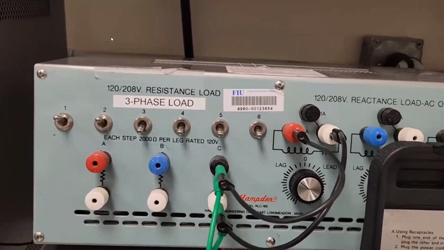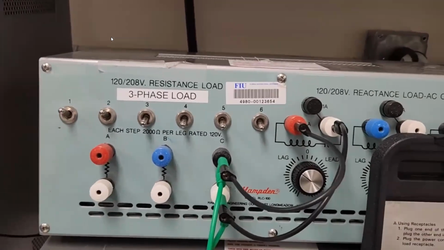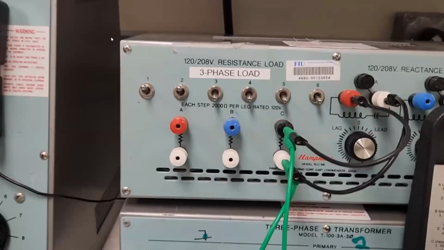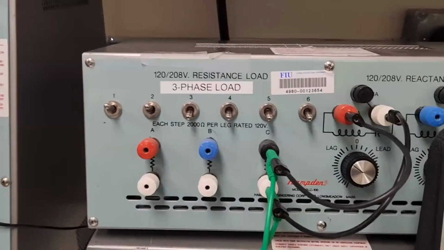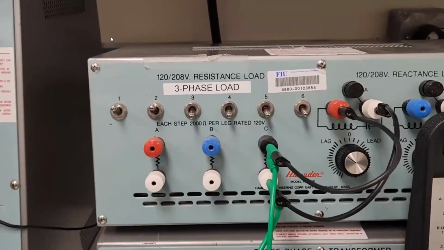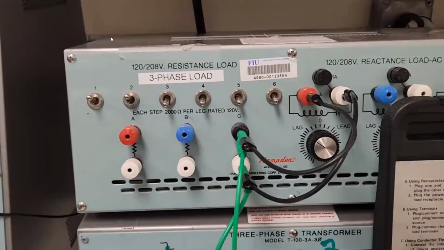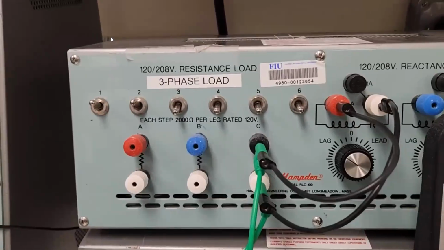Otherwise we'll have to pay more bills, because the loads are equipments, right? So if you put too much unnecessary equipment, if you don't need it but you still use those equipments or resistive loads, that means you will have to pay more bill.